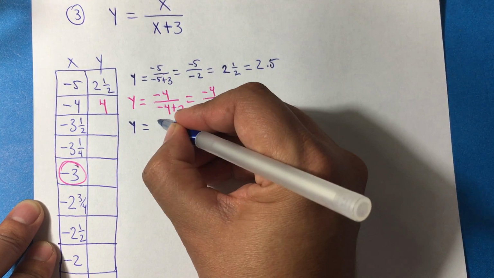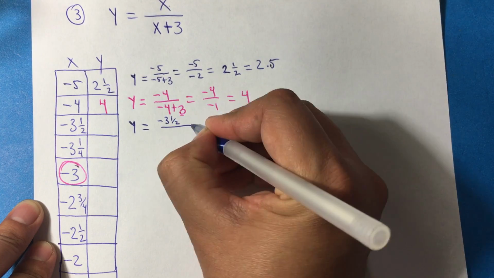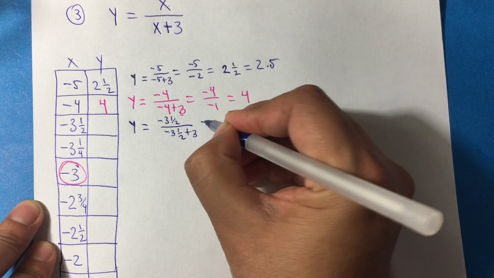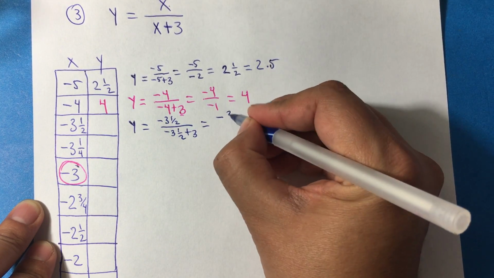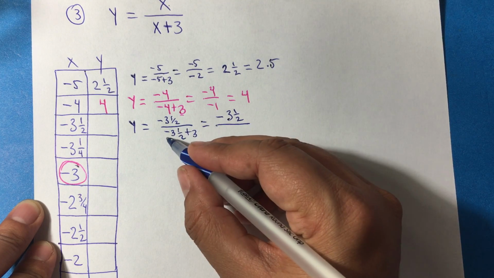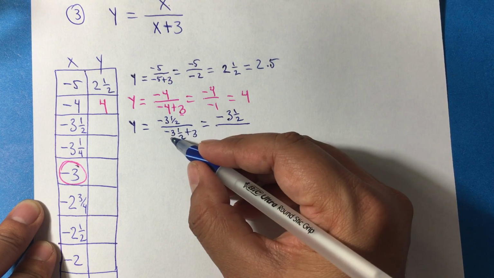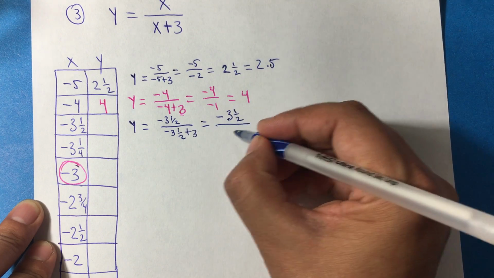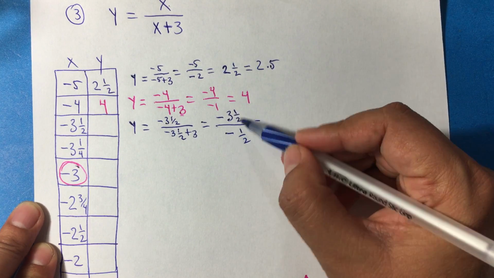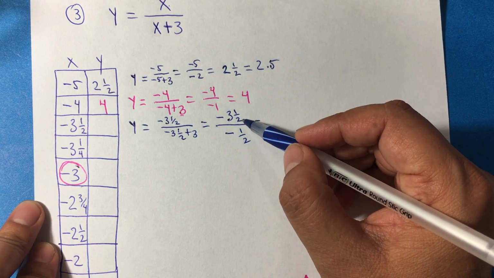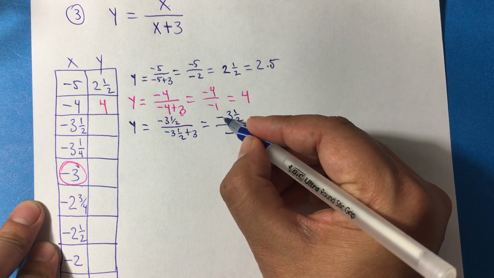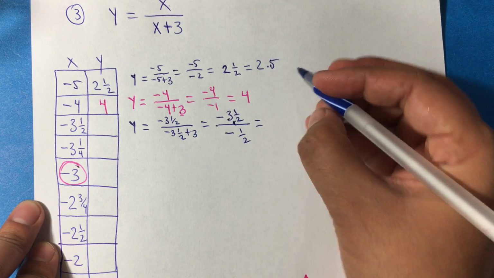y is equal to -3 and 1/2 divided by -3 and 1/2 plus 3. So that's -3 and 1/2. The whole number cancels with that part of this mixed number, the -3, so you just end up with -1/2. I'm going to convert this to an improper fraction, I'm sorry, and we multiply 2 times -3, -6 plus 1.